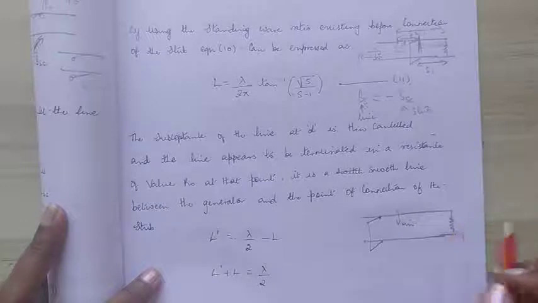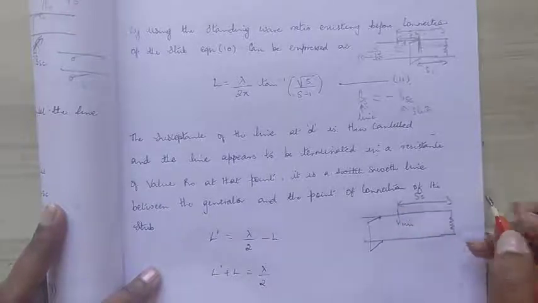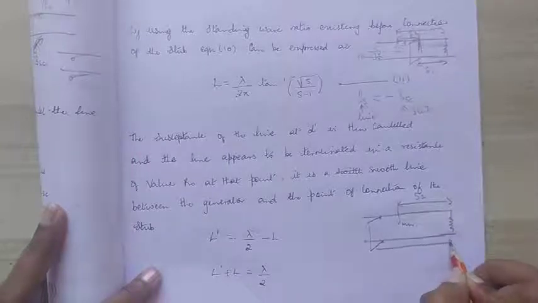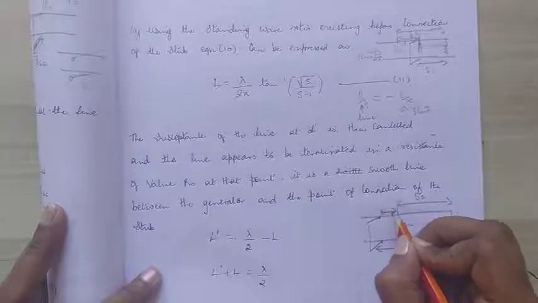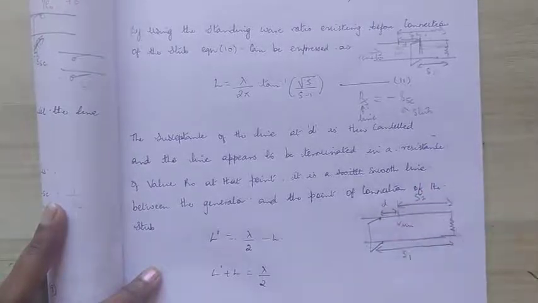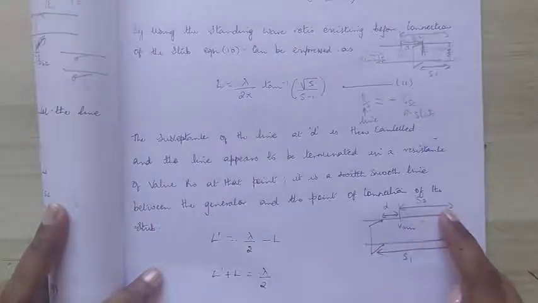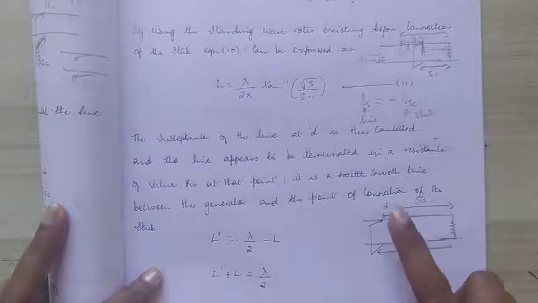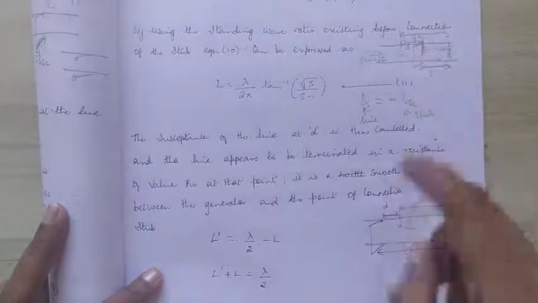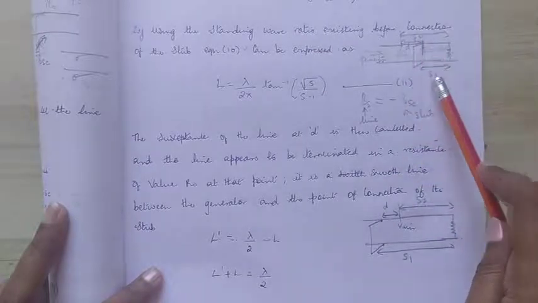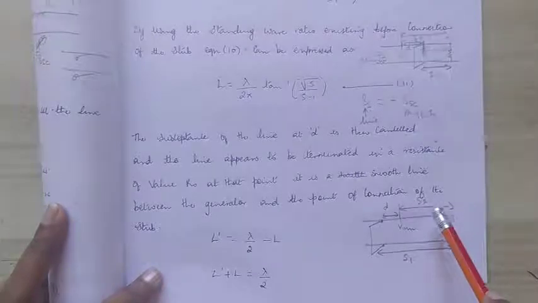Okay, so now my distances would change slightly. While this continues to stay S2, this is going to be a distance of S1, and this is going to be the distance of D. So S2 is going to stay the same. Unlike in this case where D is equal to S2 minus S1, here D is going to be equal to S1 minus S2.